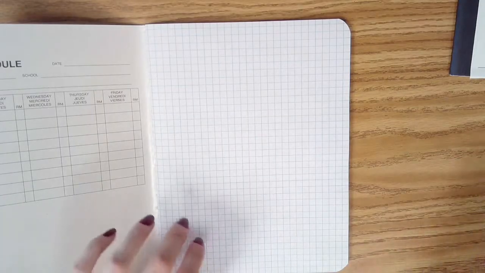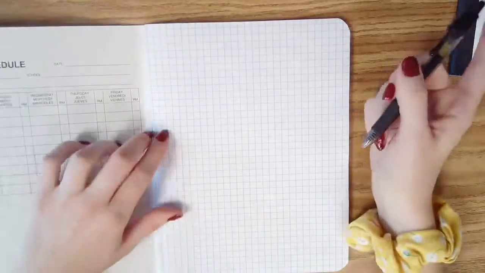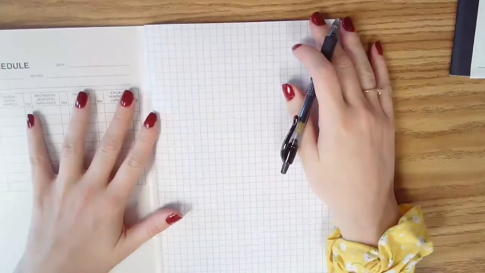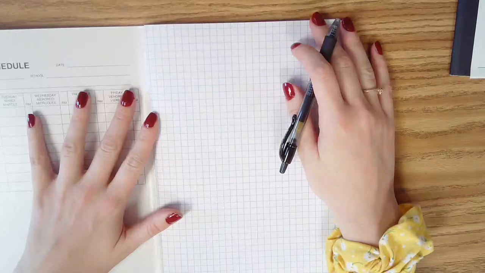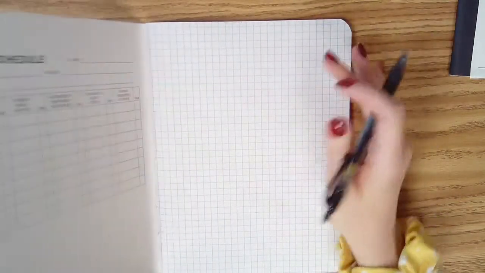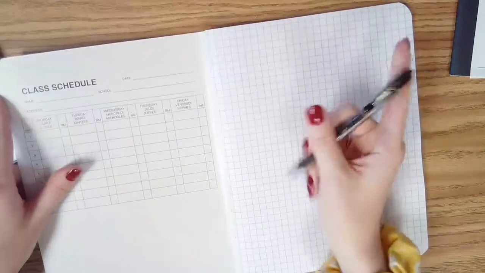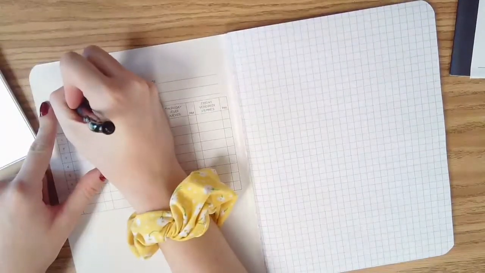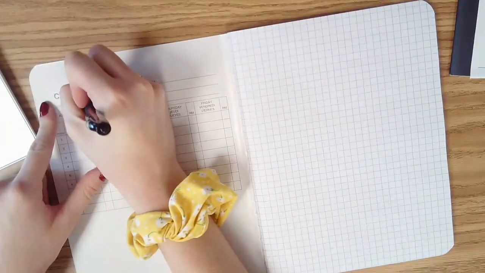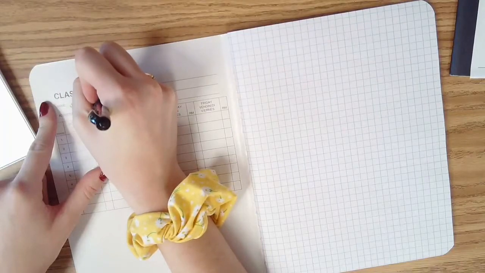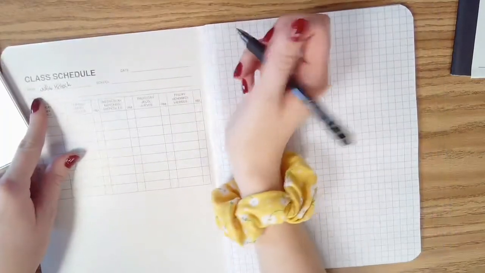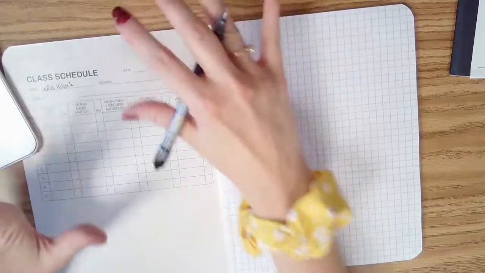Okay, so we are going to look at how we're going to set up our science notebooks. When you open your science notebook, it should have something like this. And the first thing you're going to do is just write your name right here. So we want that there.